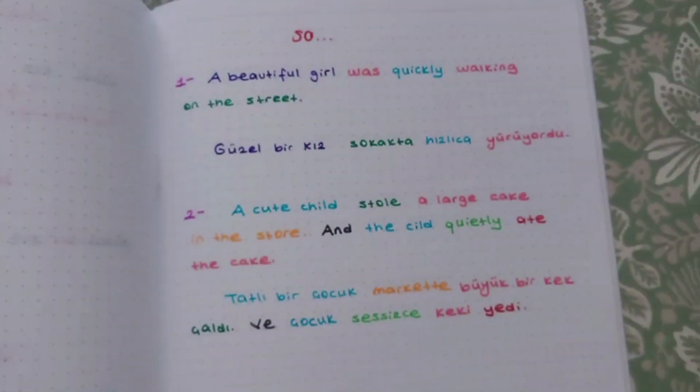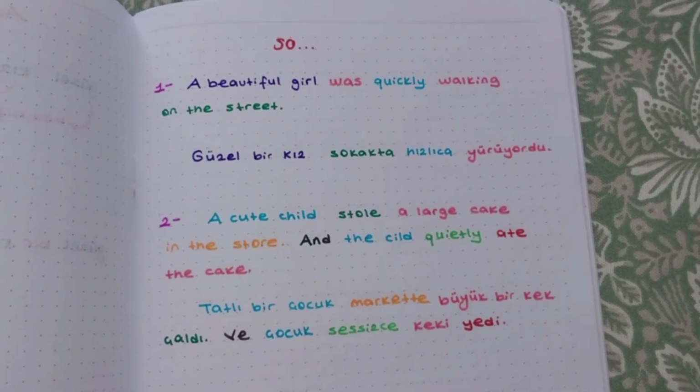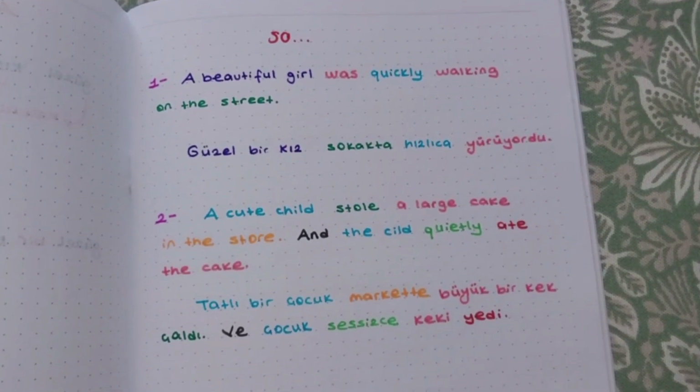Geliyorum, geldim. Putting all of this together, Güzel bir kız sokakta hızlıca yürüyordu. Tatlı bir çocuk markette büyük bir kek çaldı ve çocuk sessizce keki yedi.